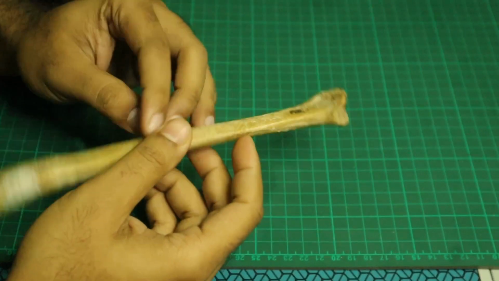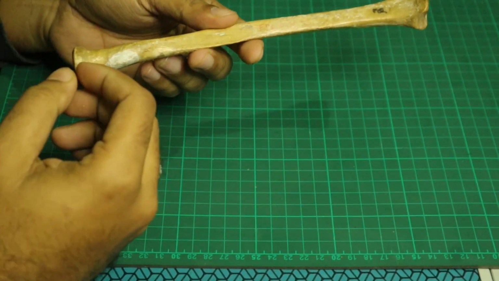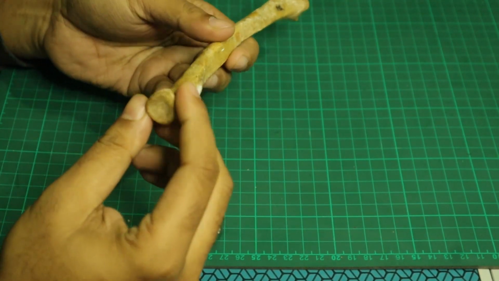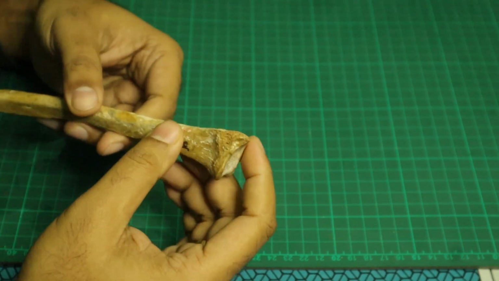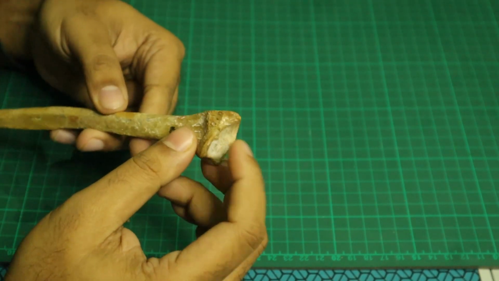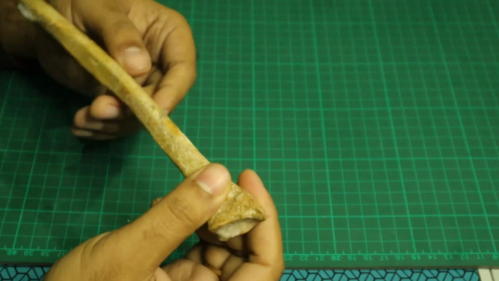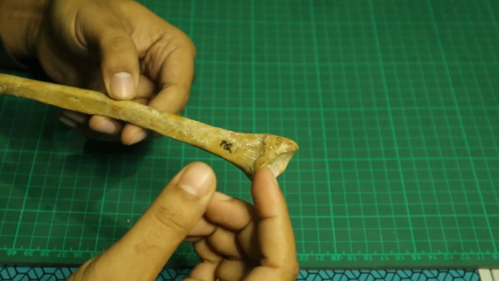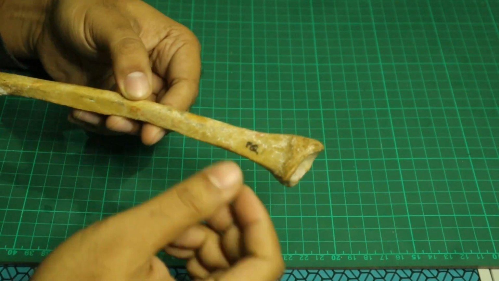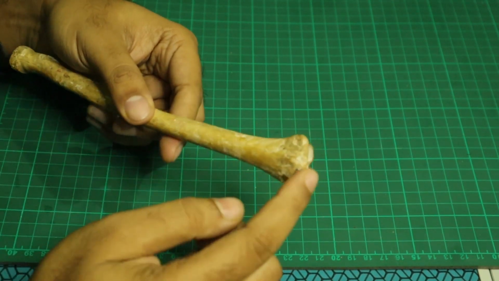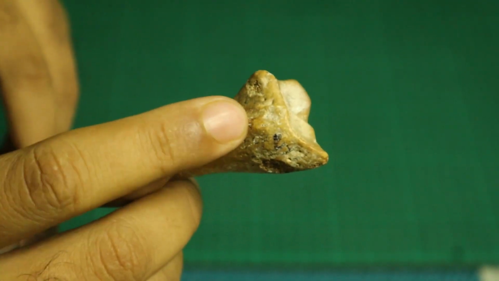Now side determination. The upper end will have the disc shaped head, and the lower end will have a broad area with a prominent end known as the styloid process. In side determination, the anterior surface will be smooth and there will be a triangular area over the lower end, and the posterior surface is characterized by a prominent tubercle, the dorsal tubercle of Lister.